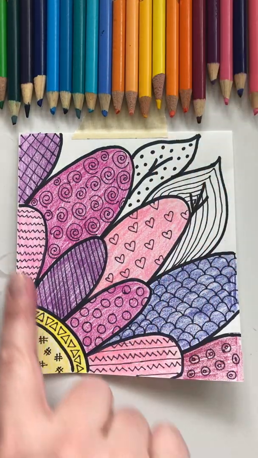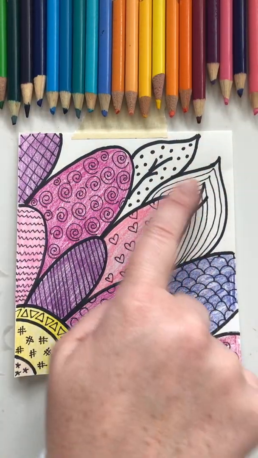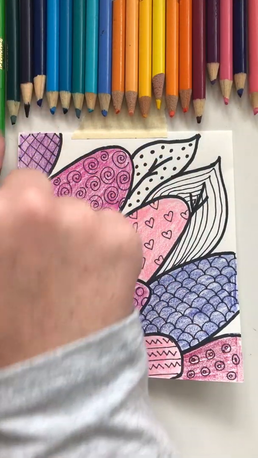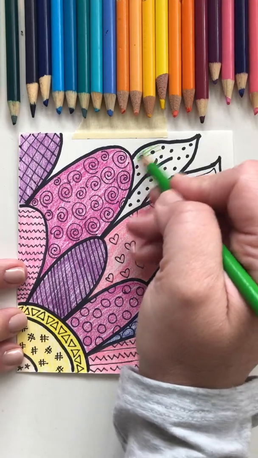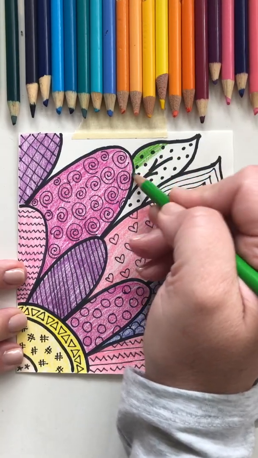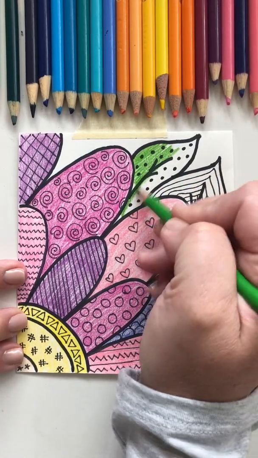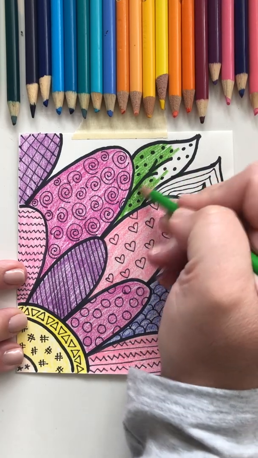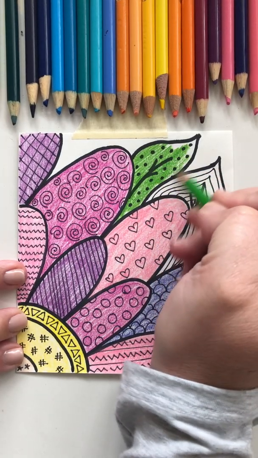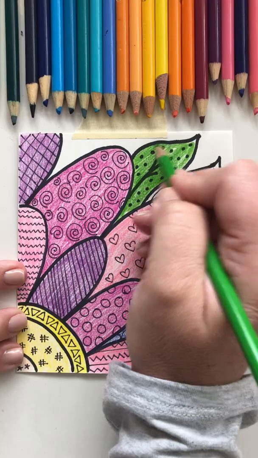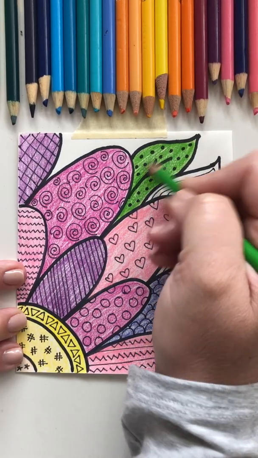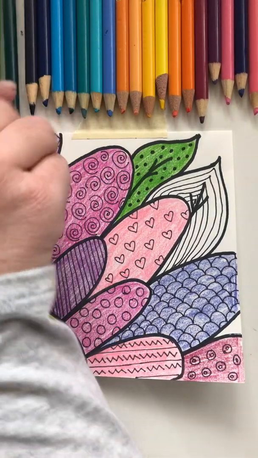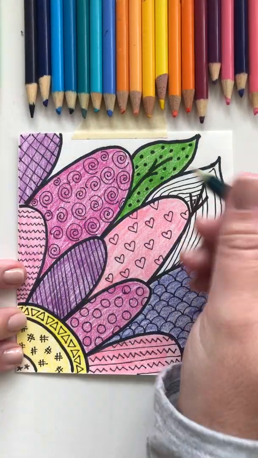All right, so I'm done with all my petals. So now I have 2 leaves that I'm going to do. So I'm going to choose 2 different colors of green. I've got yellow green here, nice and bright. Color in that section. And then I think I'm going to use the darker green for the big leaf. So let me pull that out. This is pine green.